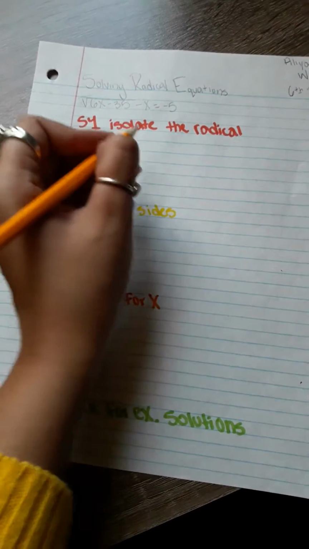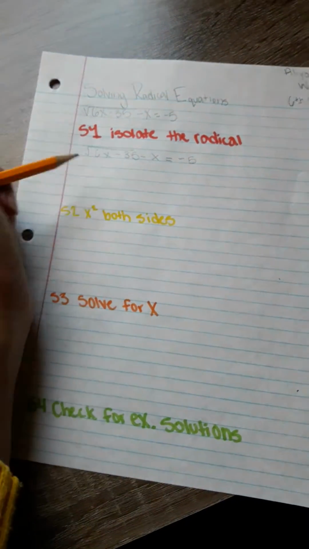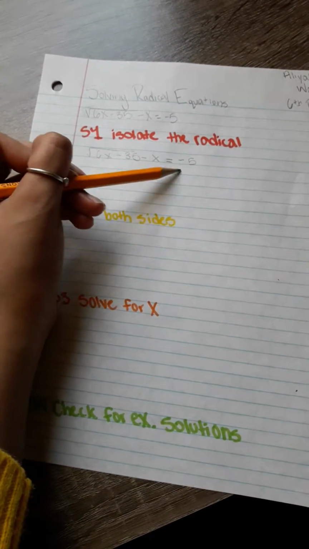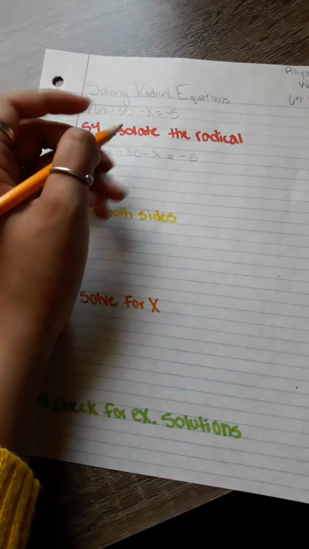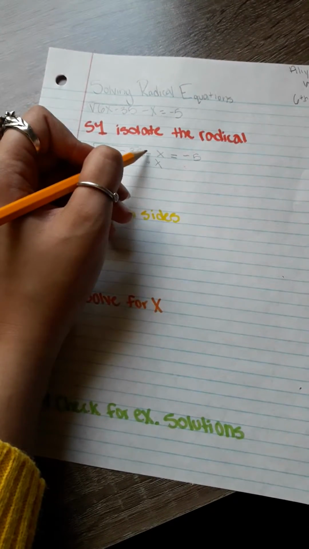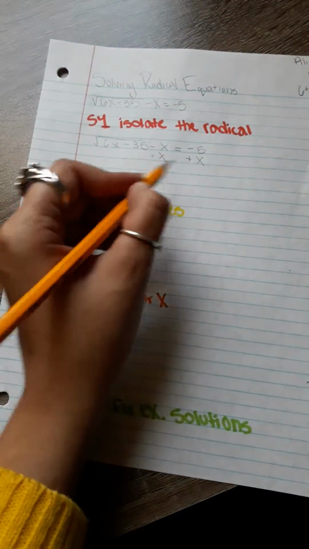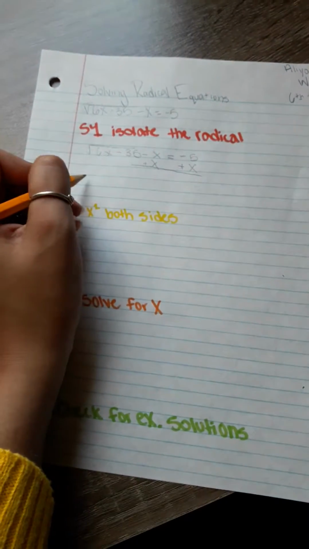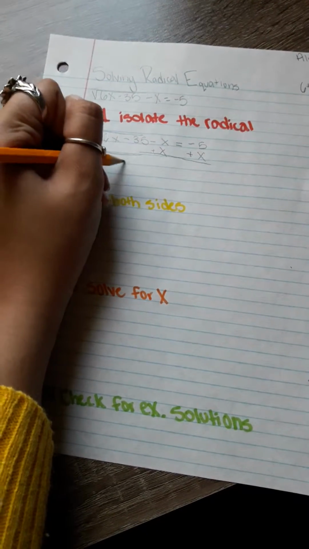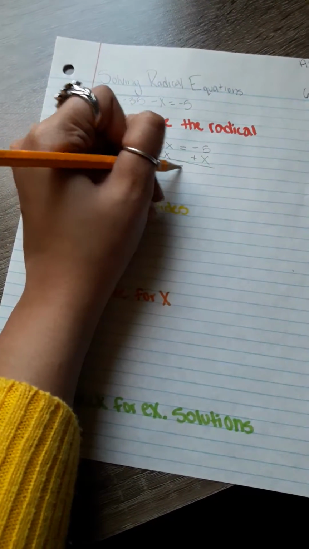Square root of 6x minus 35 minus x equals negative 5. And then, in order to isolate this, we have to move this negative x to this side. Now, in order to do that, we just do the opposite. So we add x, since it's being subtracted, to both sides. And then what you get from that is the square root of 6x minus 35 equals x minus 5.